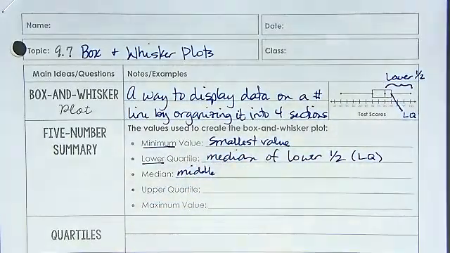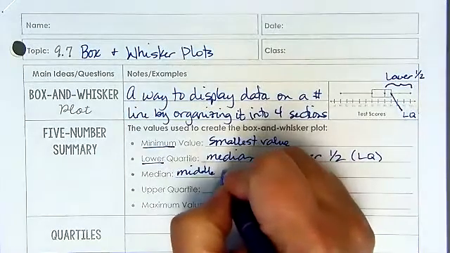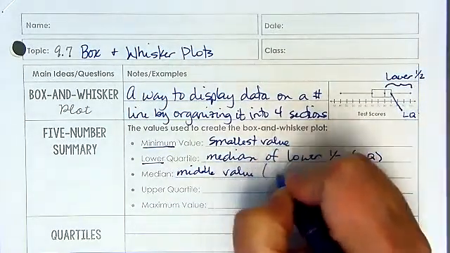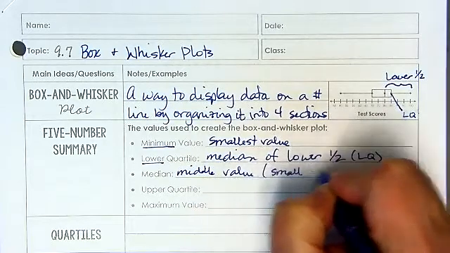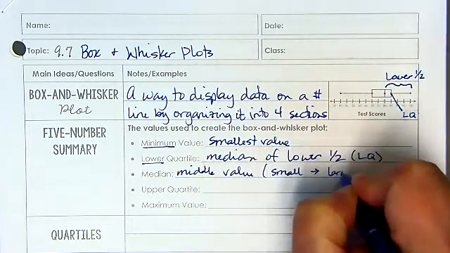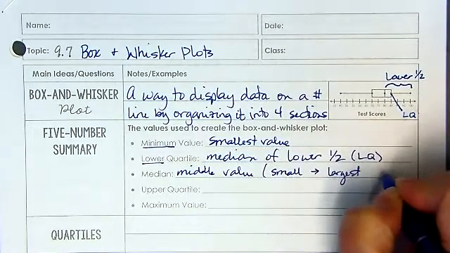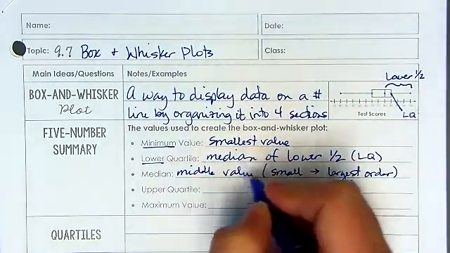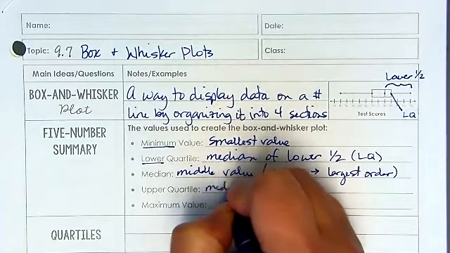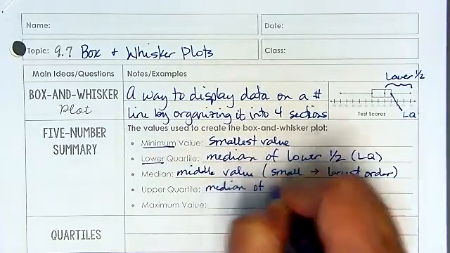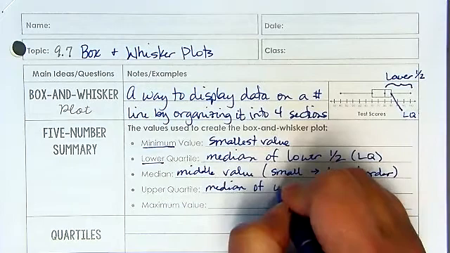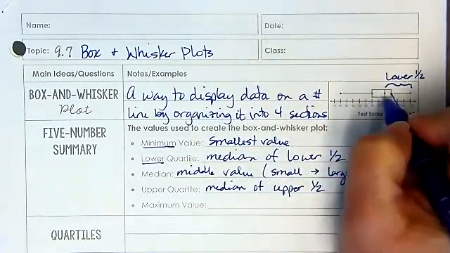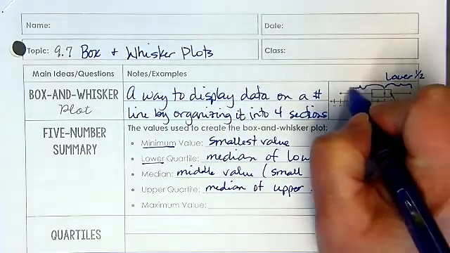The median is the middle value, but you have to make sure that they are in order from smallest to largest. The upper quartile is the median of the upper half, which is from here to here.